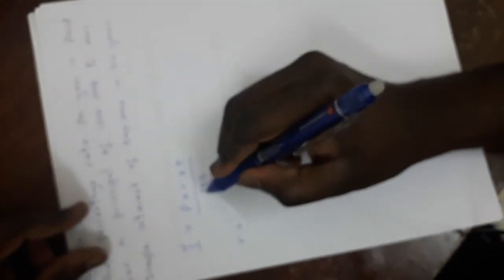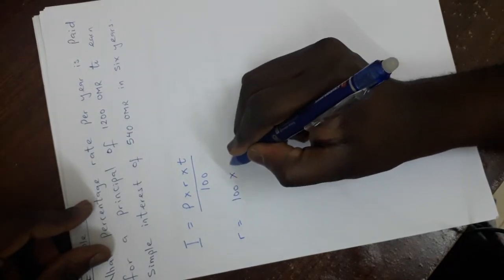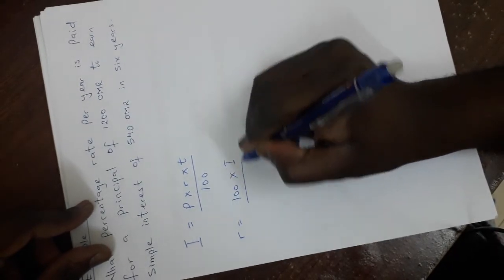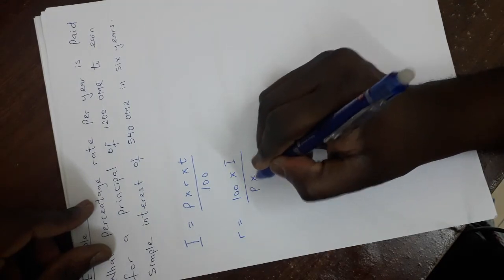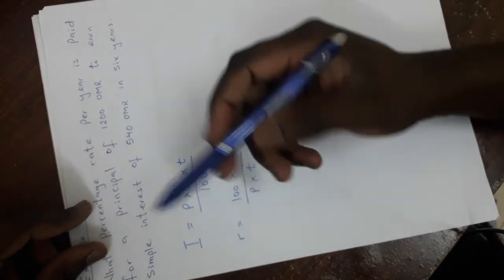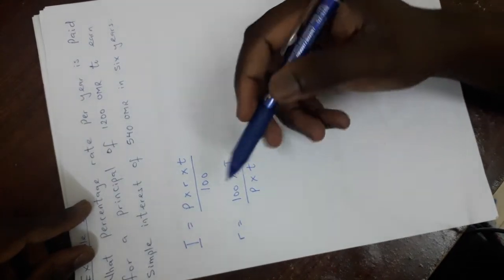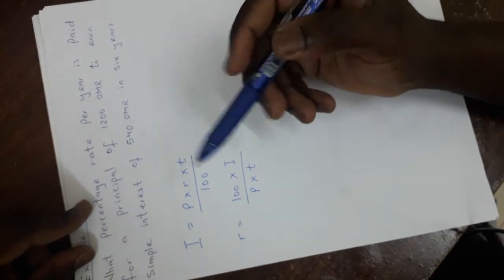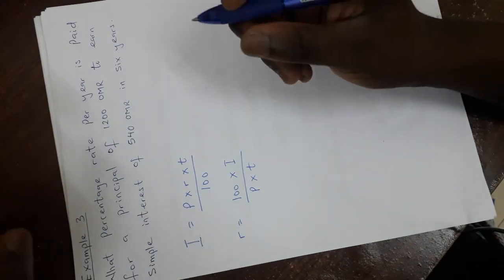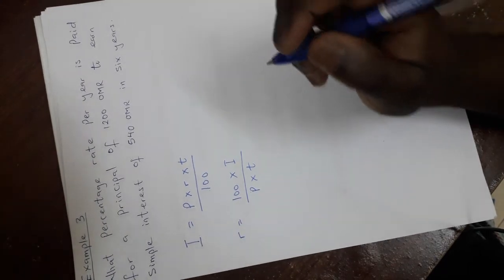So my R will be equals to, I will cross multiply, 100 multiplied by I divided by P times T. Now this is the formula I will use to calculate the percentage rate. You can see that I got this formula from the first one using the change of subject of formula. It is important you revise that.